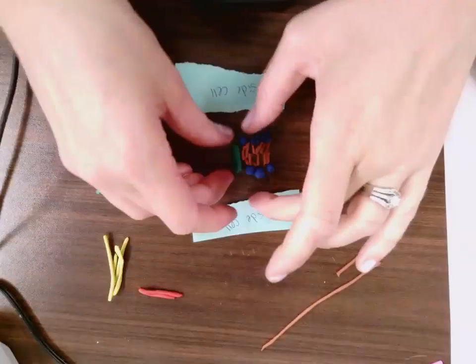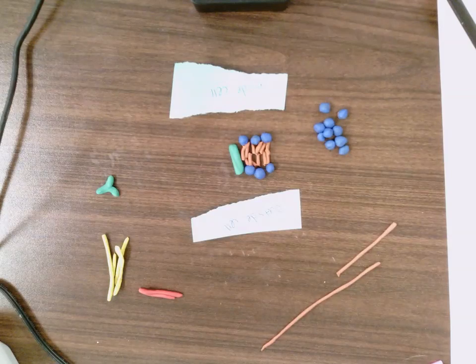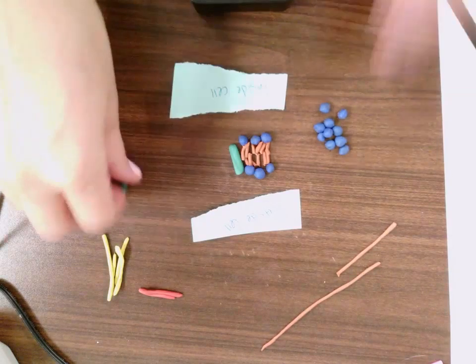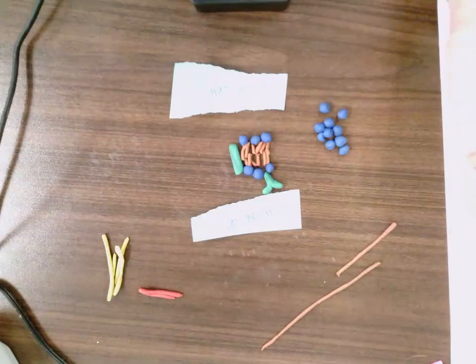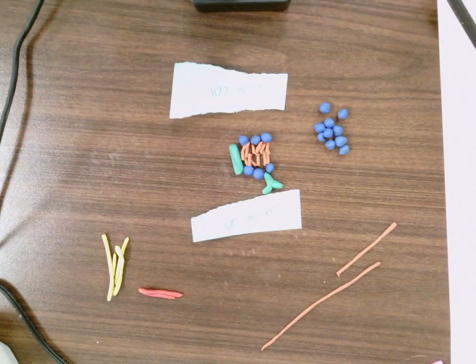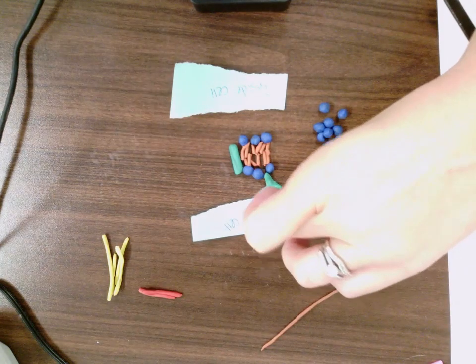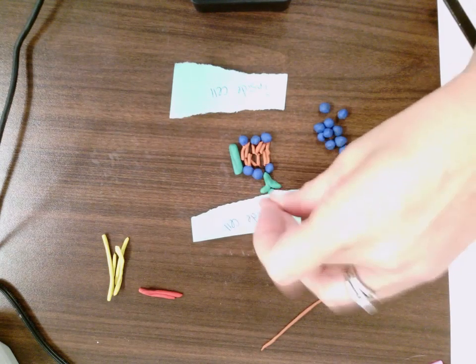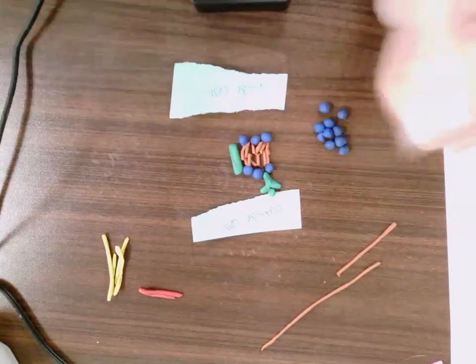Now, proteins can have different functions in the plasma membrane. They can function as receptors. I'll give a little receptor here, which means they can grab certain ions or messages coming in like this, and literally those ions or different chemicals will land on that receptor and then transmit that information to the inside of the cell.